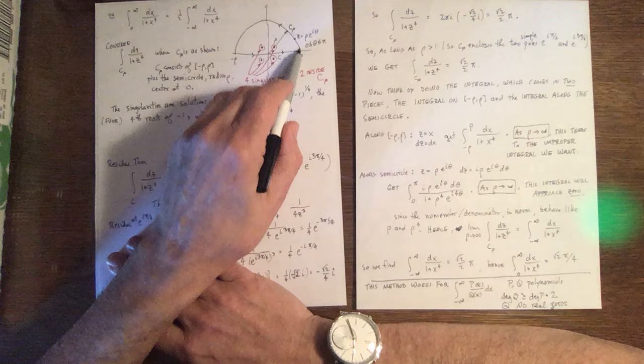So that's where it's coming from. But what about the other piece? So along the semicircle, z is rho e to the i theta. So dz is i rho e to the i theta d theta. When you plug everything in, you get the integral from angle 0 to pi. Here's the dz, and this is 1 plus z to the fourth.